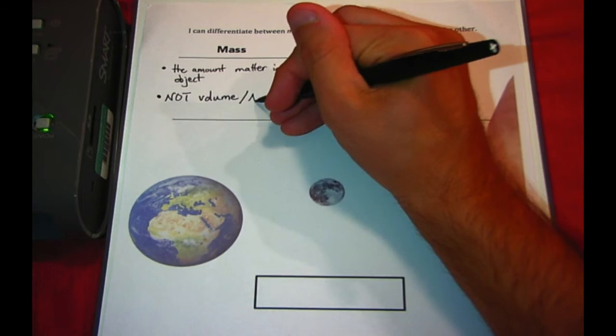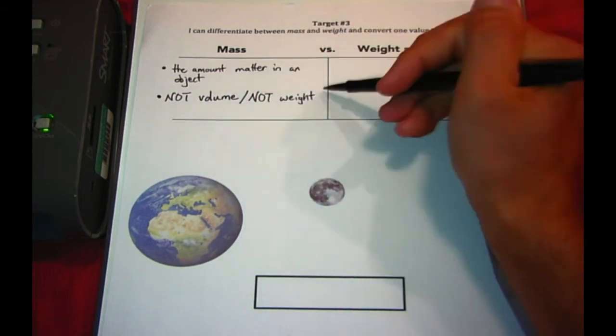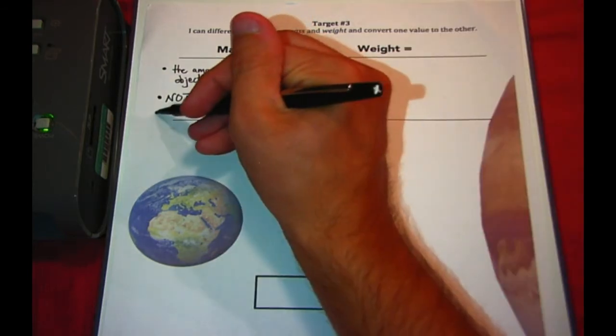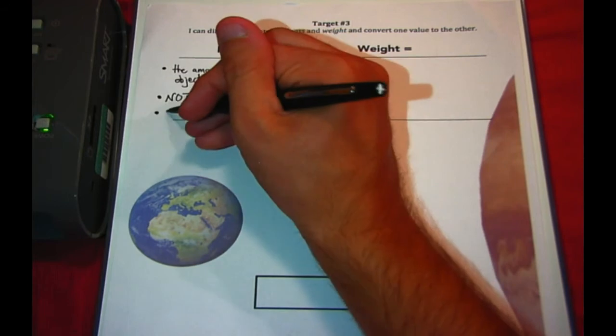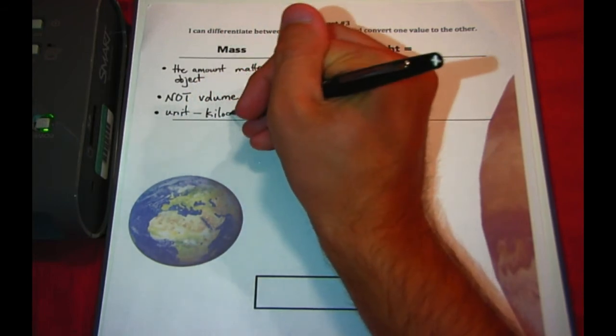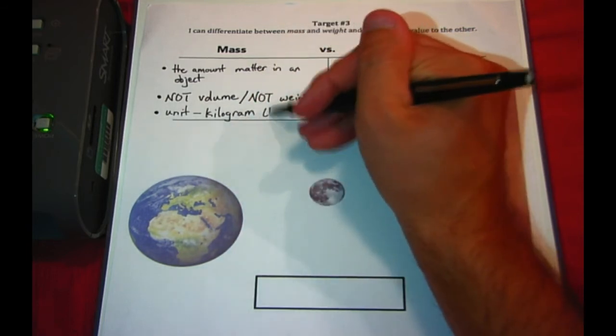So mass is also not going to be weight. Now the two are related, and we're going to go over that in just a second. All right, so mass, again, is the amount of matter in an object, and its unit is going to be the kilogram. And we can abbreviate kilograms as kg.